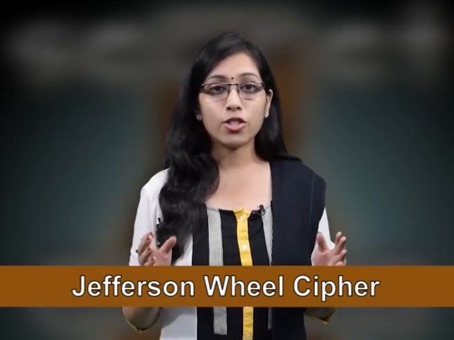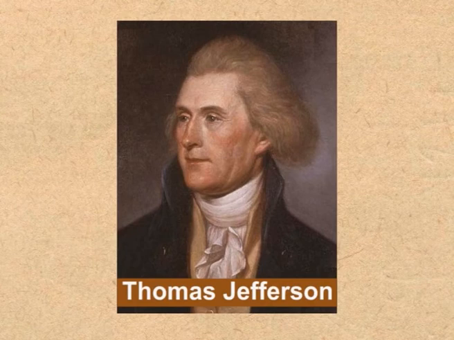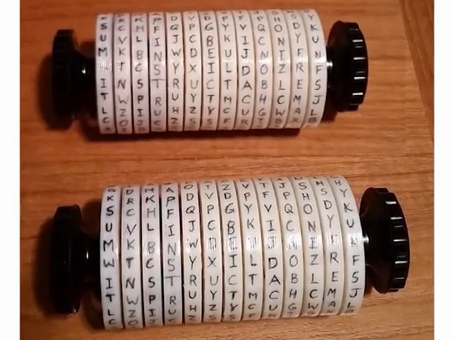Next, we have the Jefferson wheel cipher. In the 1700s, Thomas Jefferson came up with a cipher system similar to the Vigenère cipher, though highly secure. His invention consisted of 26 wheels with the alphabet randomly scattered on each wheel. The wheels were numbered and were given a specific order. This order was the key to the encryption algorithm. Similar to Alberti, Jefferson never developed his encryption system.